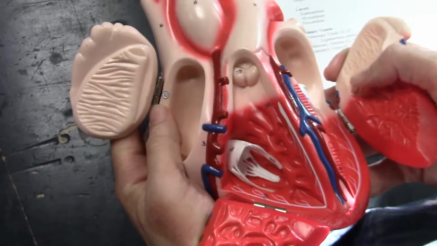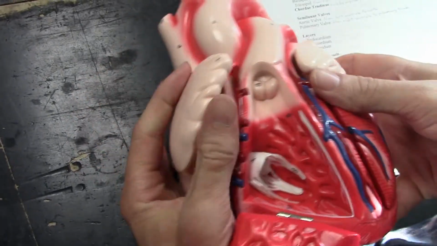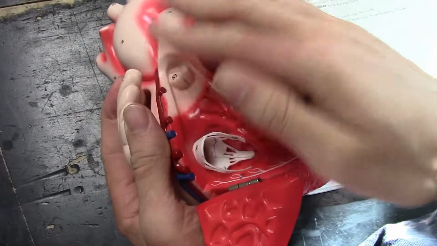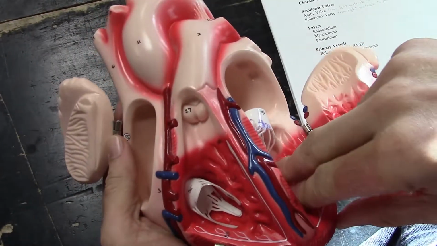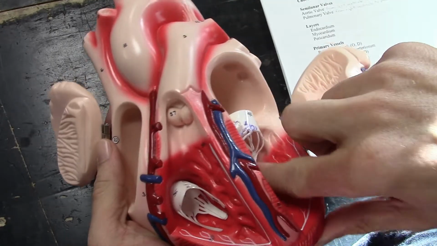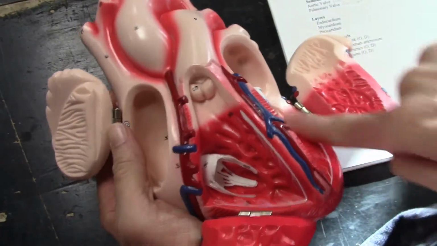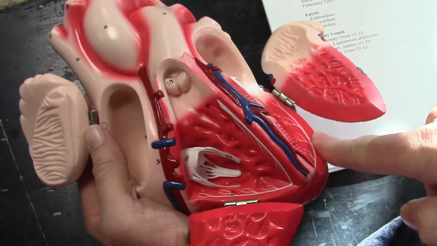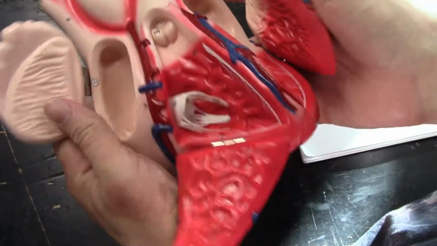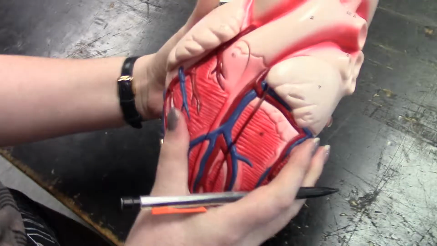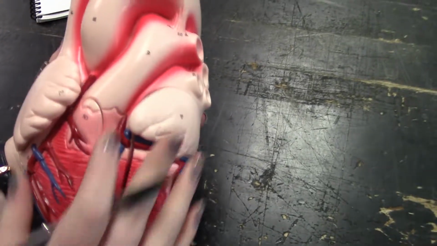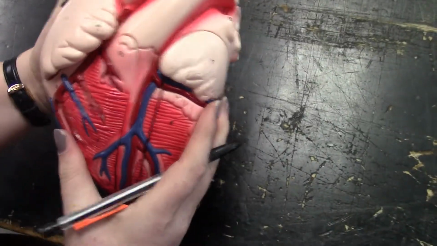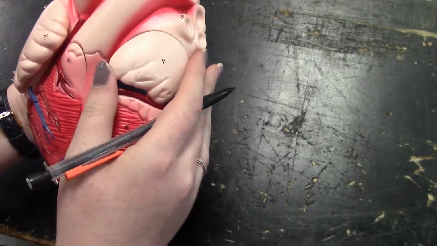And the heart itself also has individual layers, with the outer layer being the pericardium, the inner layer being the endocardium, and the layer in between being the myocardium. The heart also has several blood vessels that provide blood to the cardiac muscle itself. We'll start with the arteries, which are oxygenated.